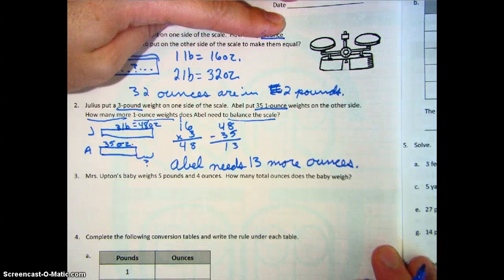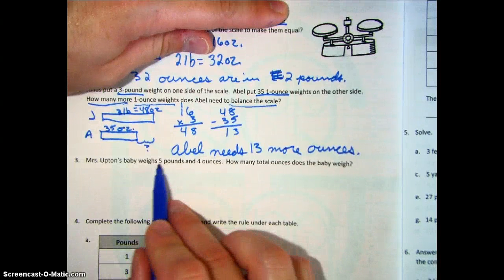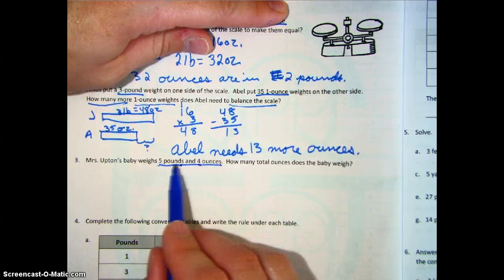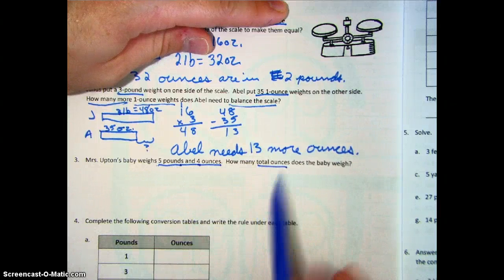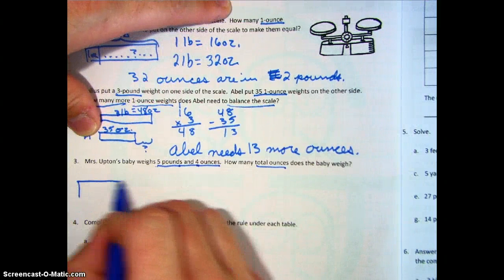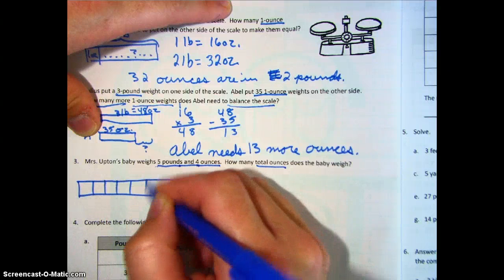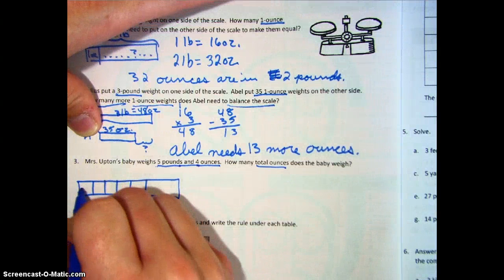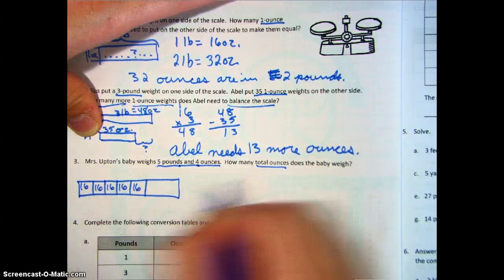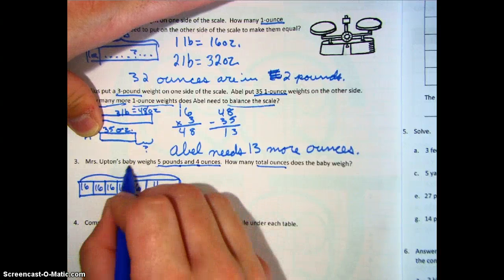Okay, so again, making sure you're paying attention to those units. Okay, now Mrs. Upton's baby weighs 5 pounds and 4 ounces. Okay, so that's mixed units here. How many total ounces does the baby weigh? Okay, so again, thinking about our tape diagram here, we have our 5 pounds, which again we know is 16 ounces, and then she has 4 more ounces after that, and we need to know what is this total.